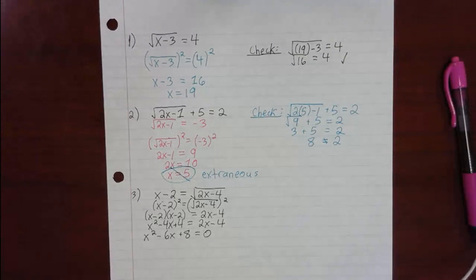Now, when we're at a quadratic, we could have a couple different options. We could use completing the square to solve this. We could use the quadratic formula to solve this. We could also try to use factoring to solve this. I am going to be choosing the factoring option in this case because I have a 1x squared, and I know this looks like something that would factor.